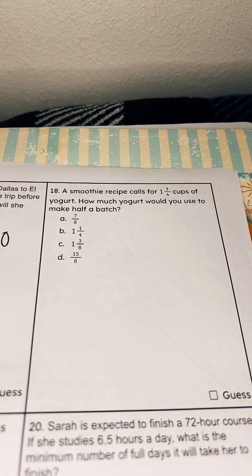Okay. So good. A smoothie recipe calls for 1 3/4 cups of yogurt. How much yogurt would you use to make half a batch?